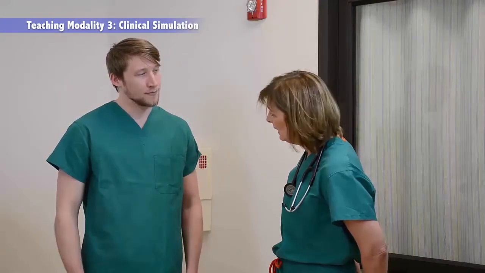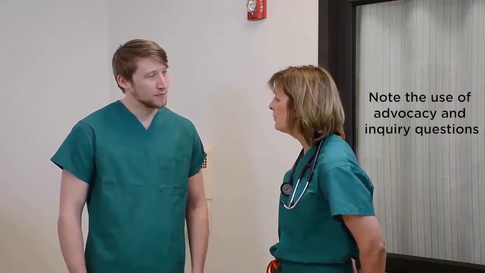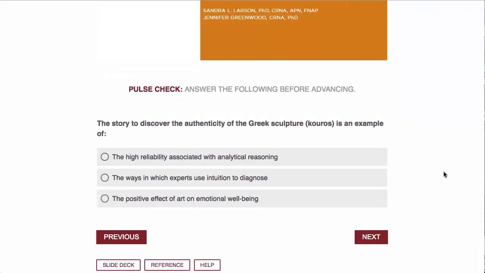So you got the room ready? Mm-hmm. Yeah, the room looks good. The machine's set up. Everything's in place. Okay, and what's your plan? My plan for him, I just want to be careful intraoperatively for him, make sure I've got a continuous EKG. Sandra, as you recall, we discussed the dual process theory in the context of the Greek story of the Kouros, and then we also talked about the cognitive continuum theory.